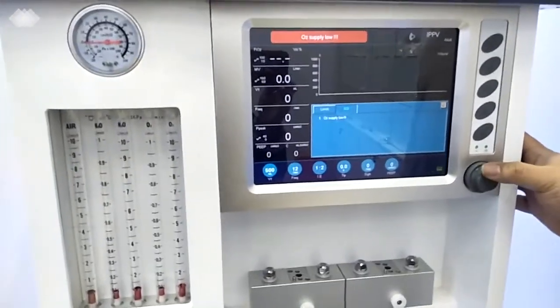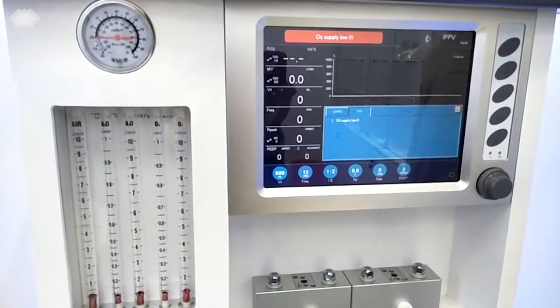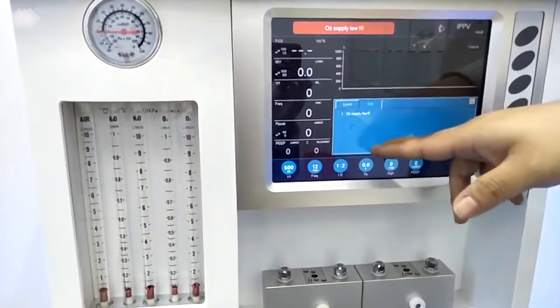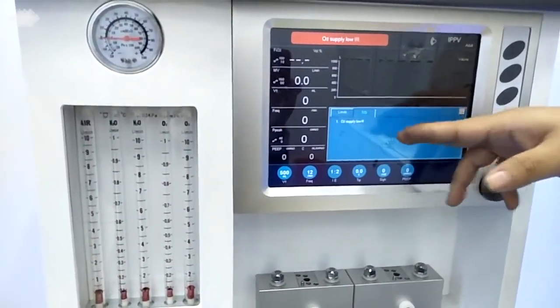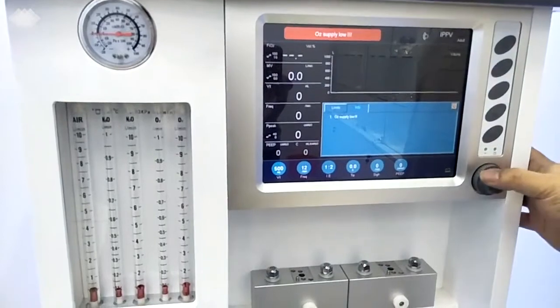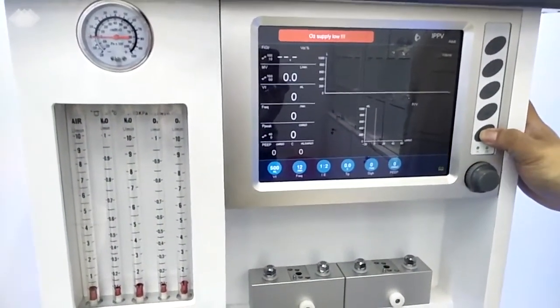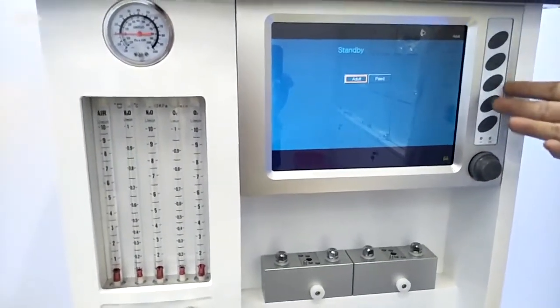The second column here is for the alarming information. That also means if the engineer wants to do some maintenance, he will check inside this column to see the history alarms here. And so we will know what we can do for the machine to make it be in better condition. The last button here, once we press it for 3 seconds, it will get into the standby interface again.